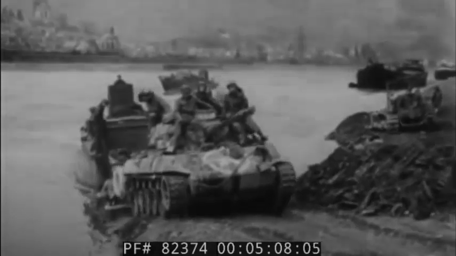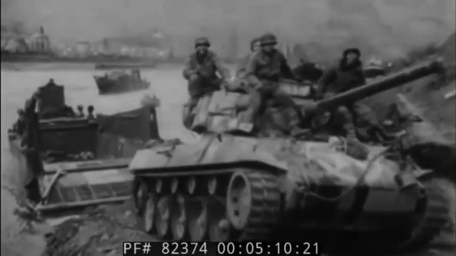And a grateful Dutch people reenact this crossing to remember.